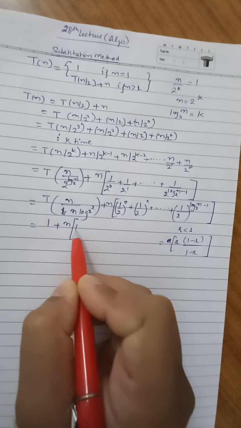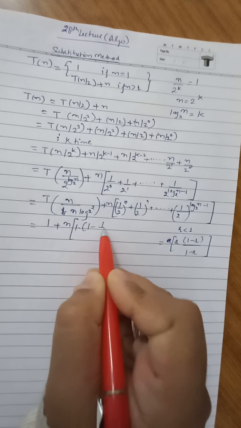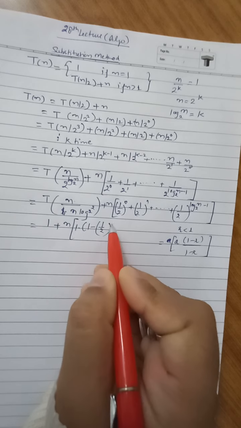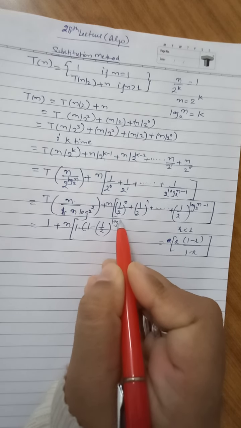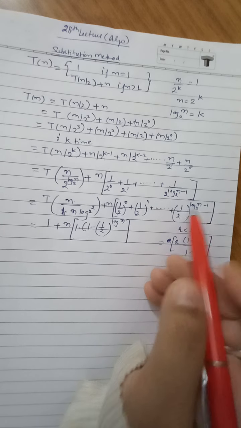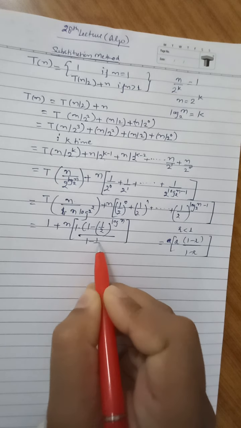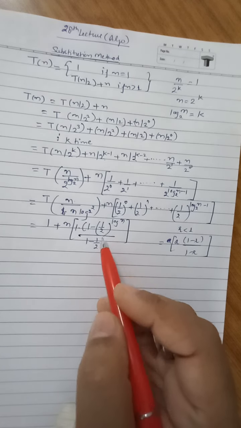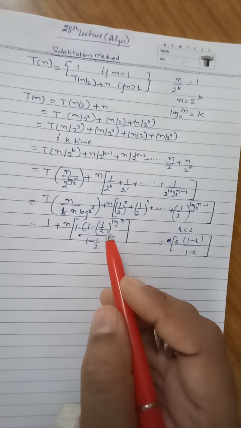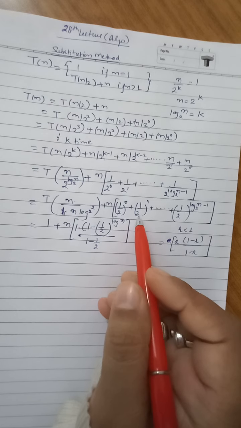We have 1 from here, then n times (1 minus 1/2^(log n base 2)) upon 1 minus 1 by 2. Because this is in decreasing order, its value will be equal to 0.